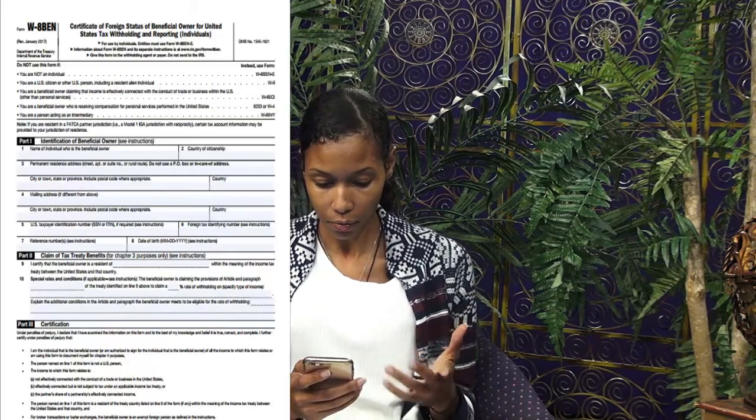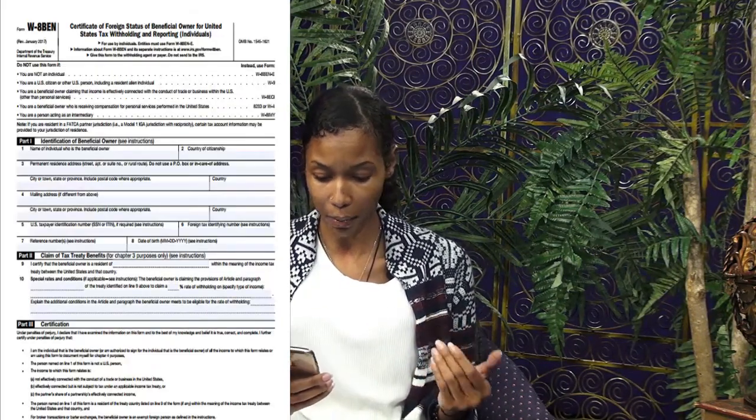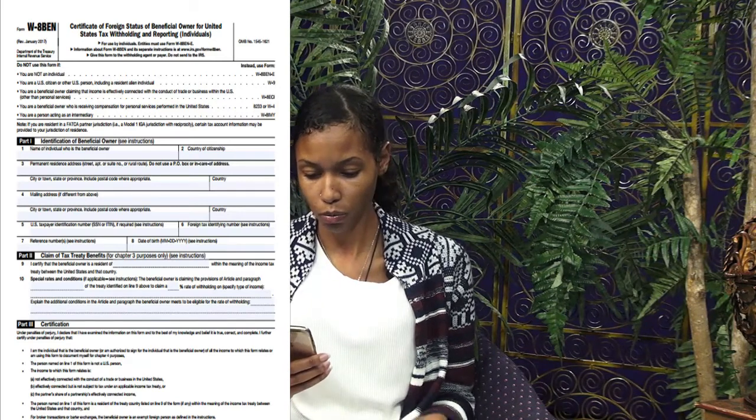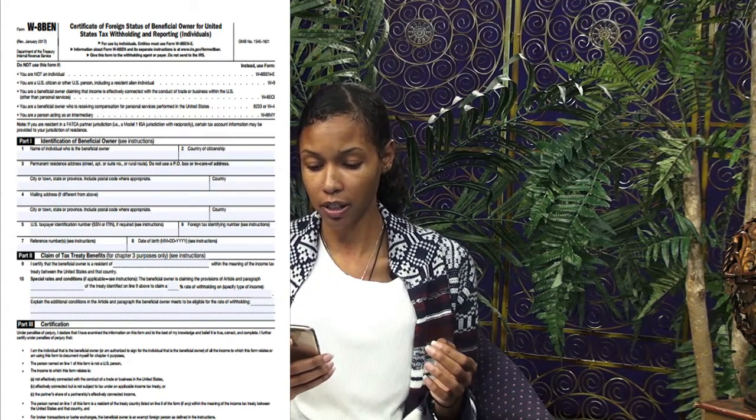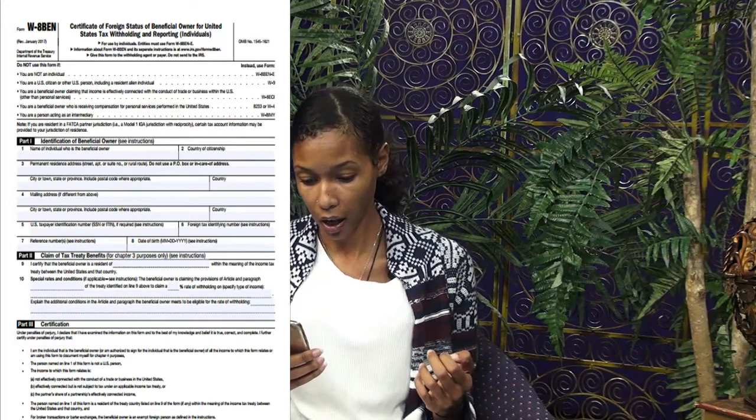Pretty straightforward. I'm going to go through the document for you. Part 1, the name of the individual who's the beneficial owner, that you want to put as the foreign situs trust. Okay, that's the beneficial owner, who's the foreign entity, if you will. Line 2, the country of citizenship, I will put the United States Republic, something like that.